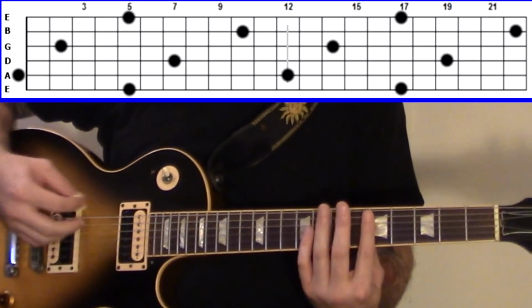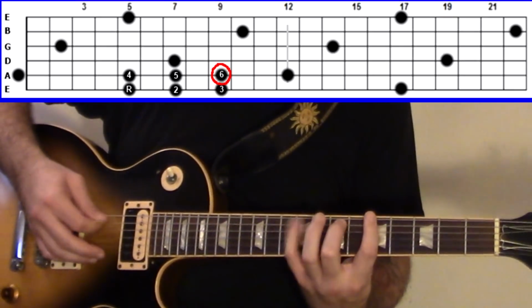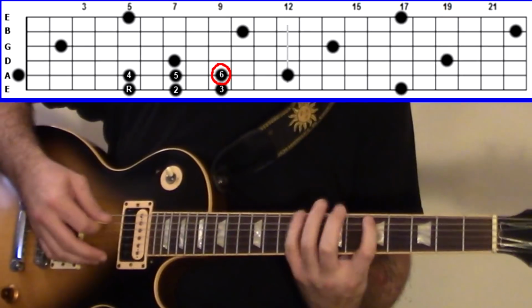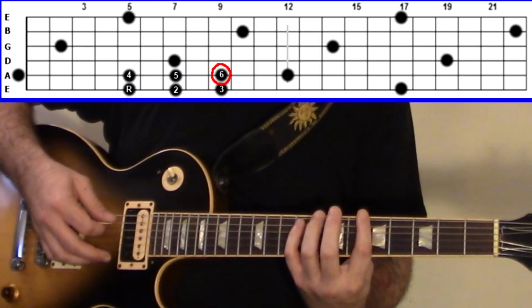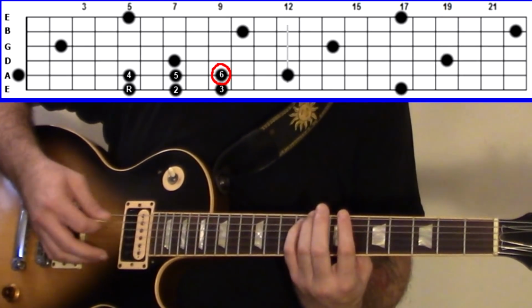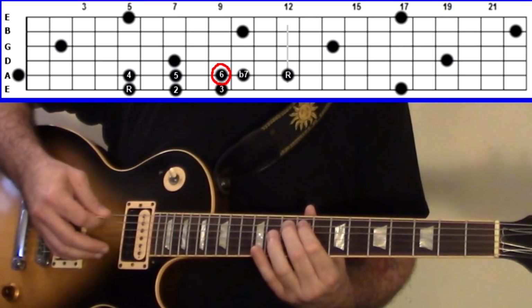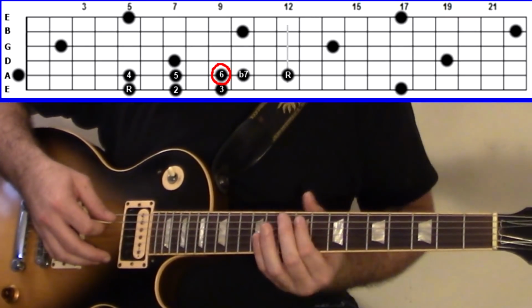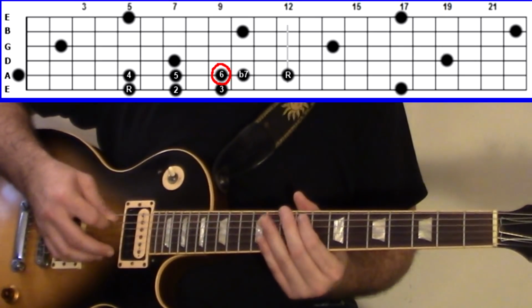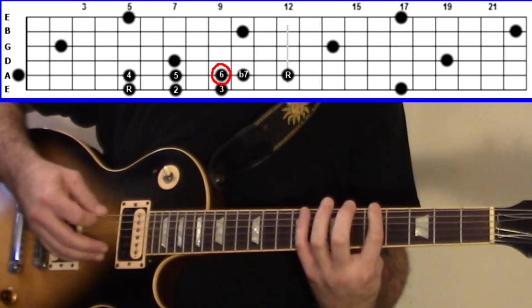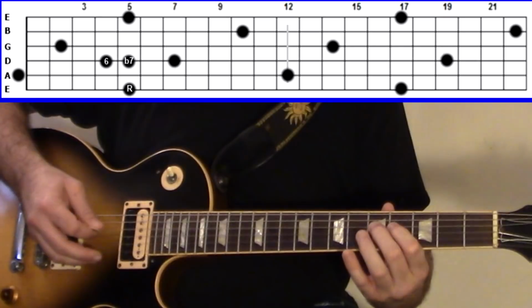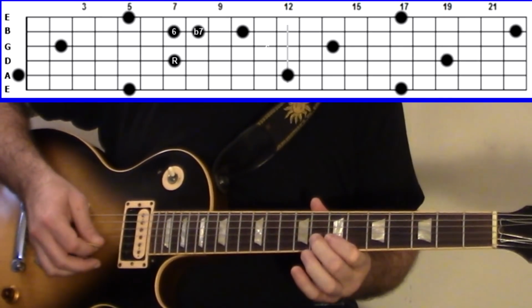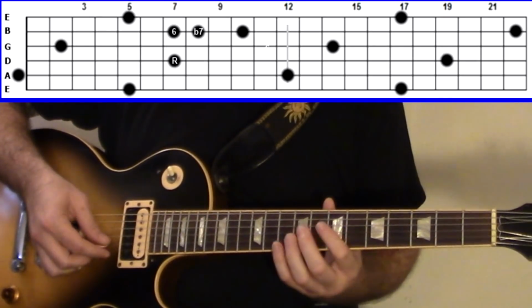So here's your major scale. That's your sixth note. 1, 2, 3, 4, 5, 6. 1/2 step higher is that minor seventh. So kind of hammering on, we're doing a bend. You hear that a lot in blues too.